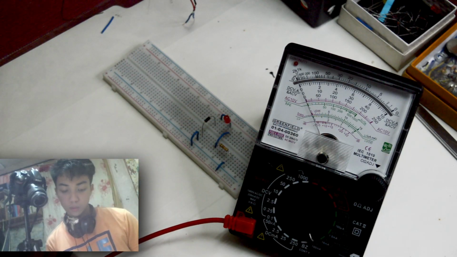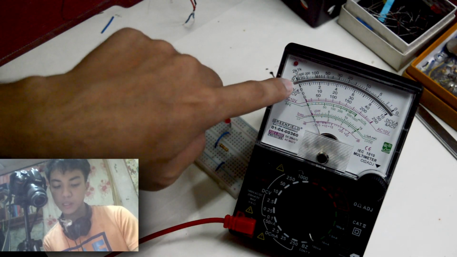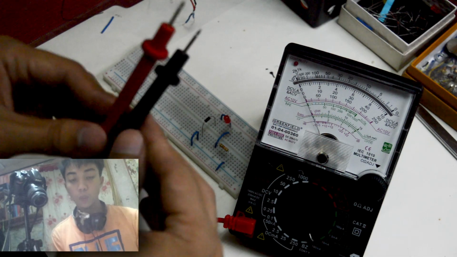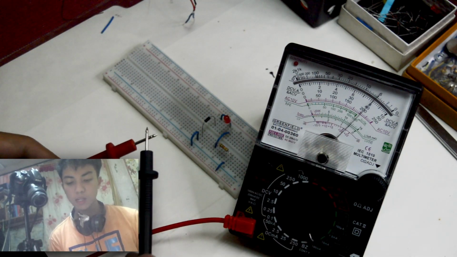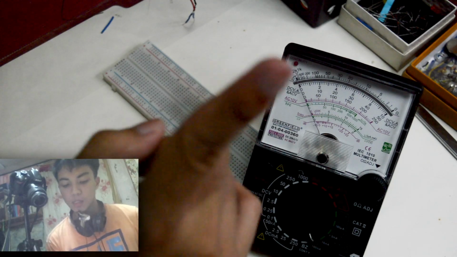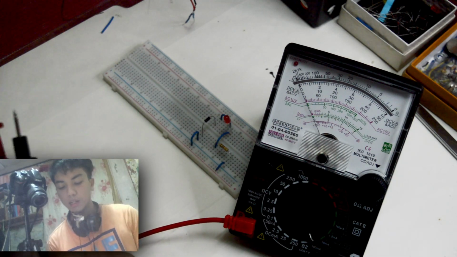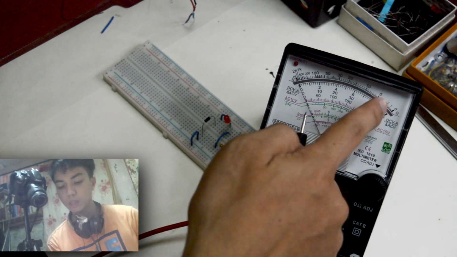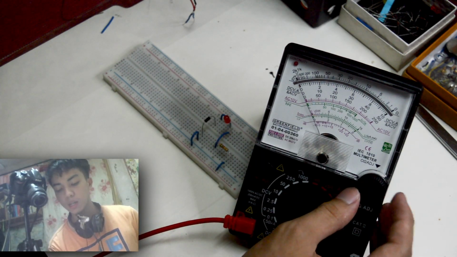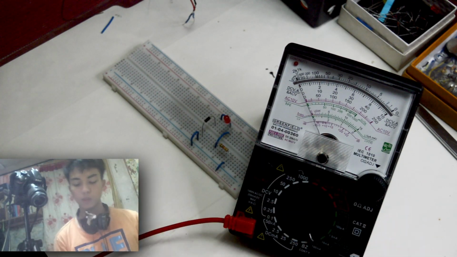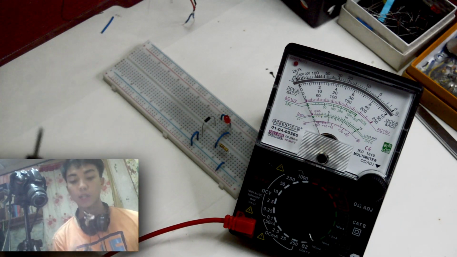So to calibrate it, we simply make sure that the pointer is at infinity, and when we touch the two probes, it will land on 0. Okay, let's try. Okay, good as that. So in other cases, when they touch the probes, it may land on 2 or 1. You can adjust it using this knob adjuster.